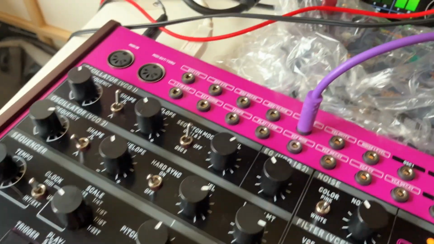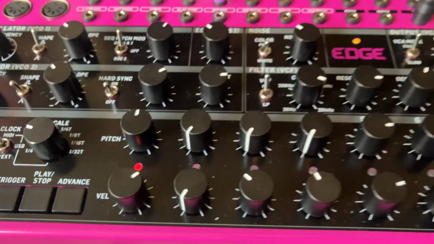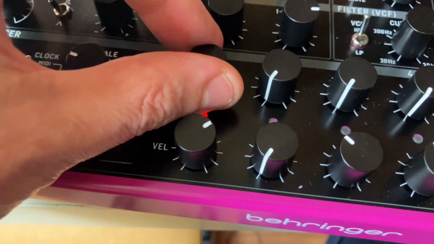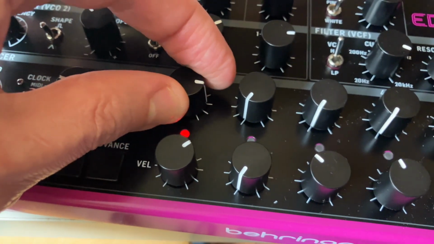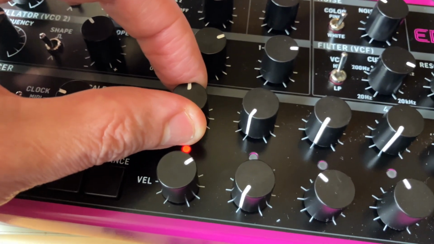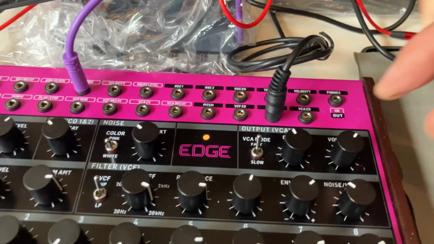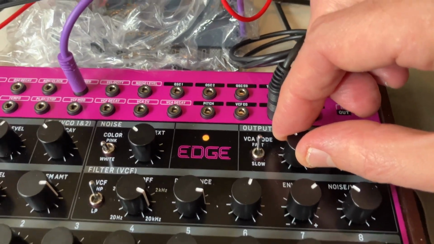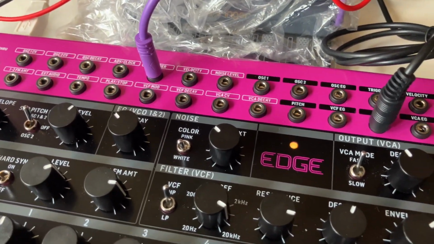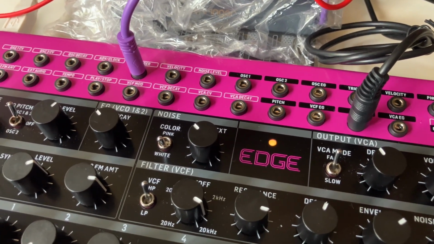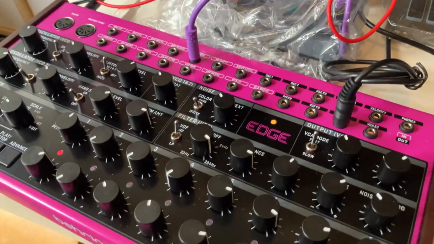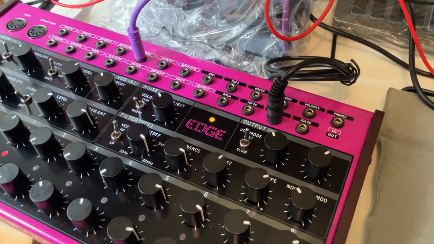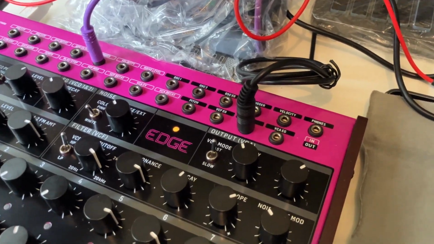And that's triggering the currently selected step, which is step 1 on the sequencer. I can change the pitch, and the delay, etc. There we go, so that's the Edge. Again, if I lower the volume slightly, it will go below the trigger threshold. If I lower the voltage, increase again.